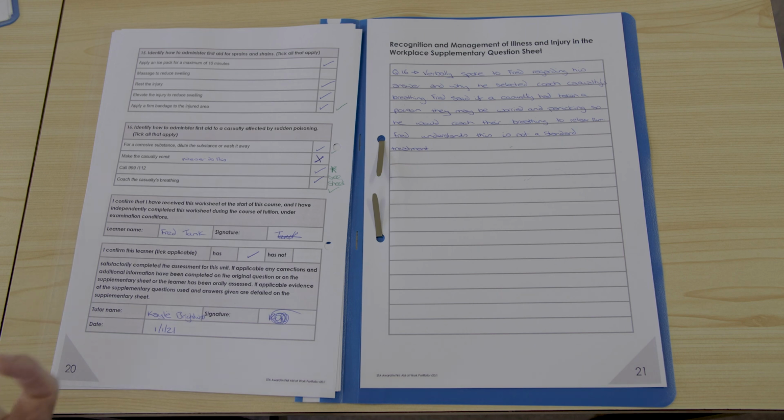The learner portfolios also contain the units for the qualification, so the learner is completely clear about what they are undertaking and what makes up that qualification, but also how they're going to be assessed and what they're going to be assessed on. The learner portfolios contain worksheets.